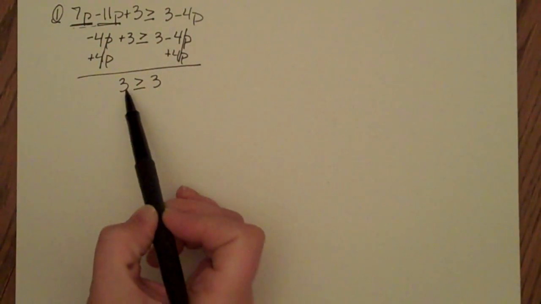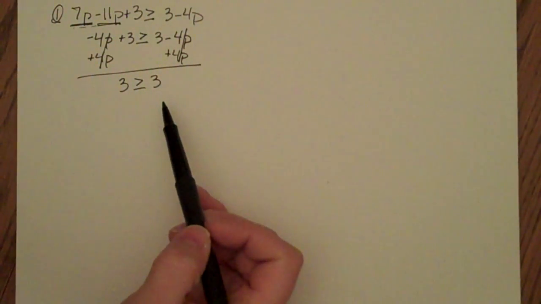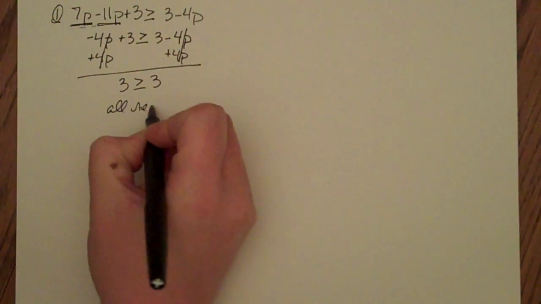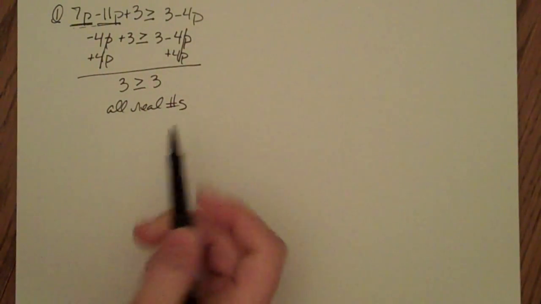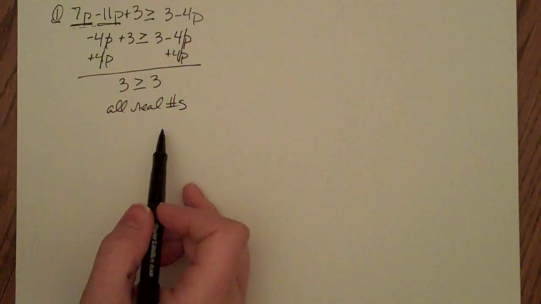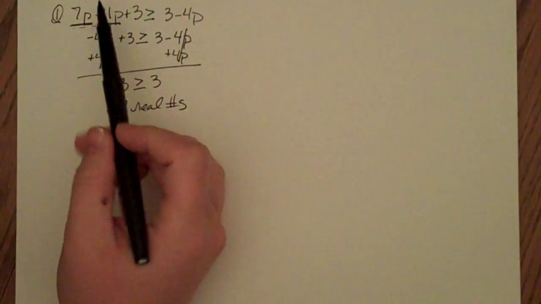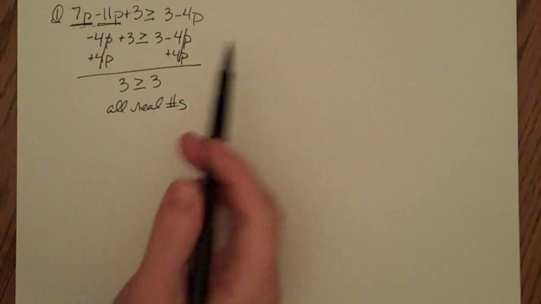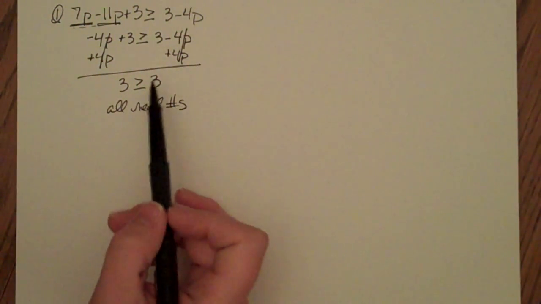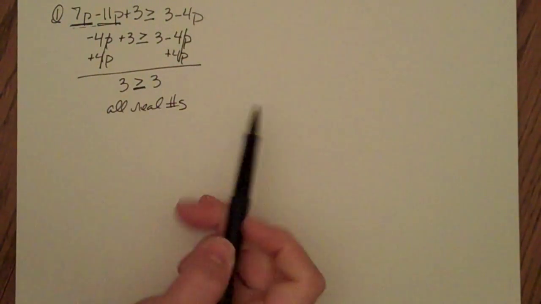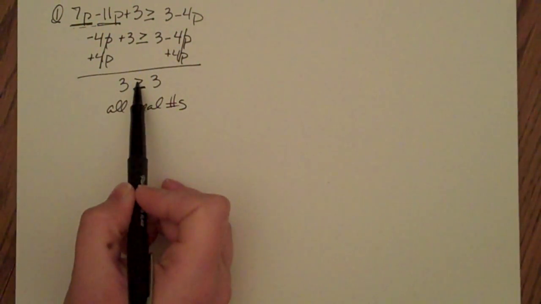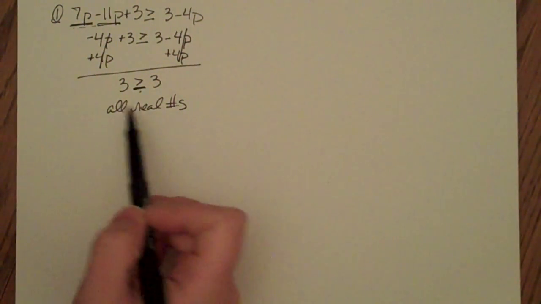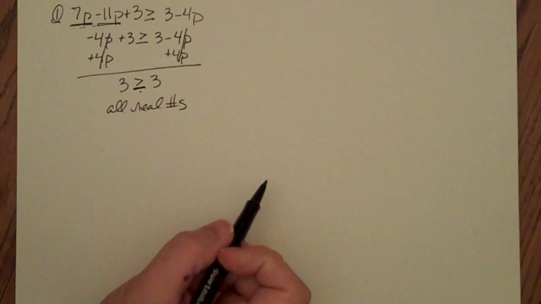This statement here, 3 is greater than or equal to 3, is a true statement, and so our answer then would be all real numbers, meaning we could pick any number that we could think of and substitute it back in the original inequality for p, and it would work. What makes this a true statement, in case you're questioning that, is because it has the or equal to part. 3 is greater than or equal to 3. Well, 3 is equal to 3, so that would be true, making it all real numbers.